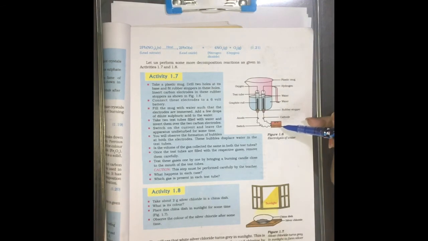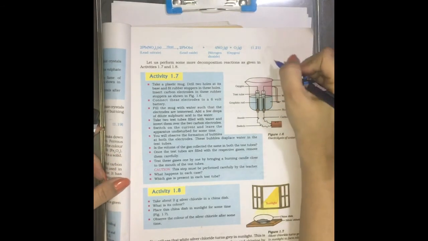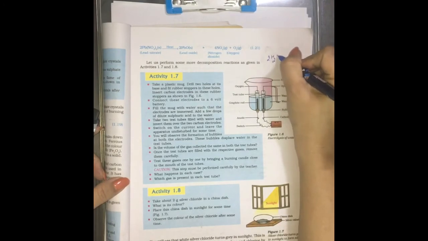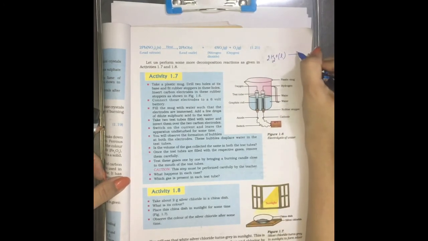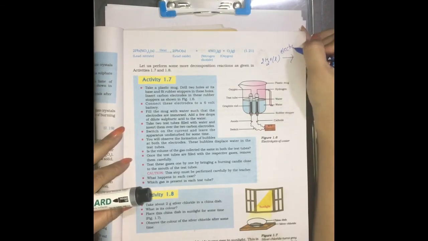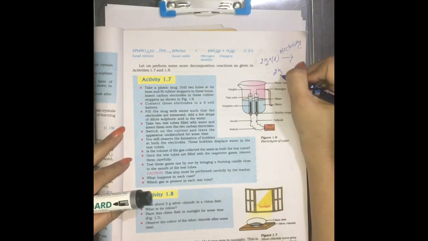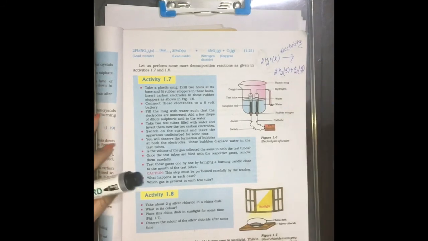Now when you switch on the process, what you will observe is the release of gases at these 2 respective electrodes. What is the process that is going on? What you have taken is water, H2O, and when you supply electricity, it will decompose to give hydrogen and oxygen.